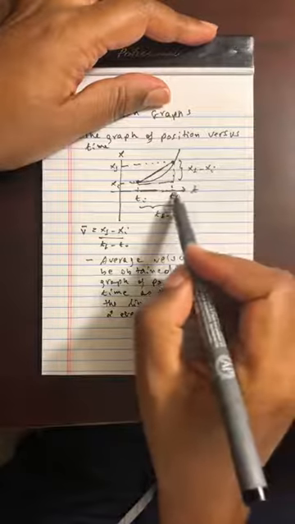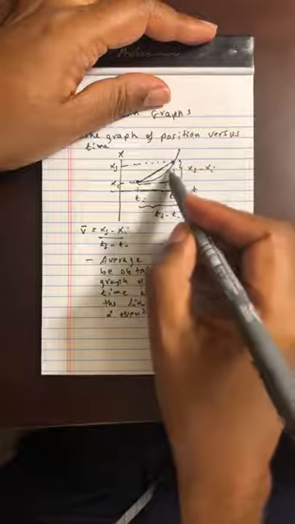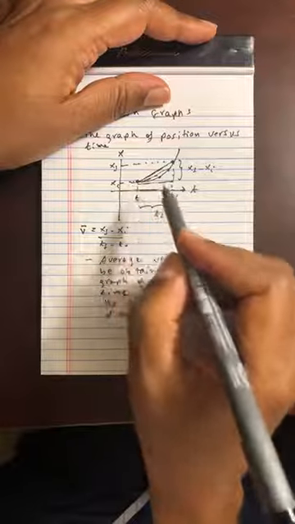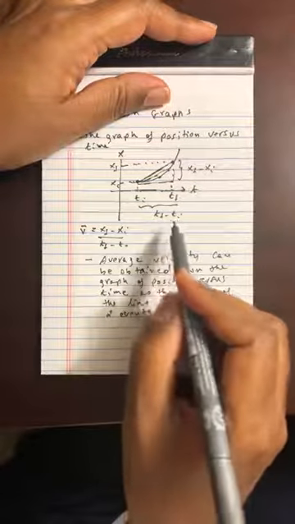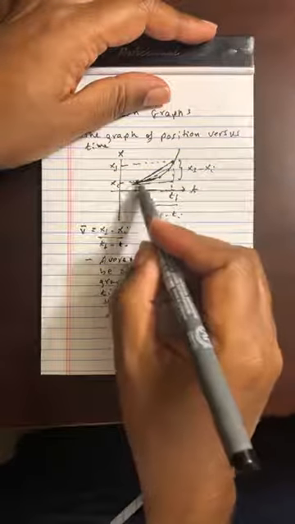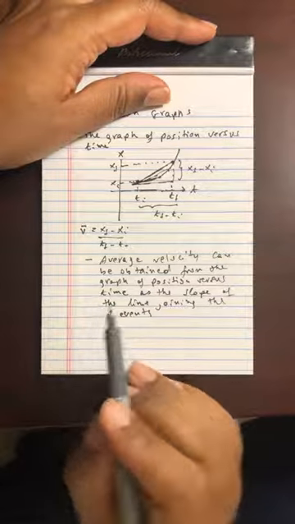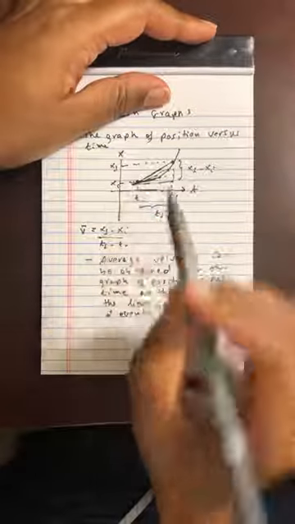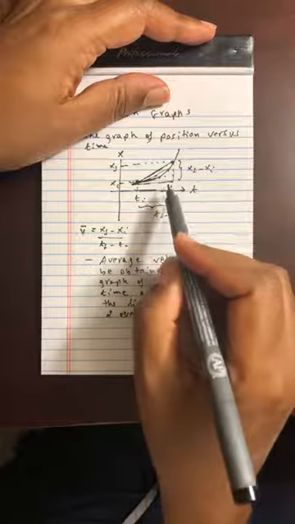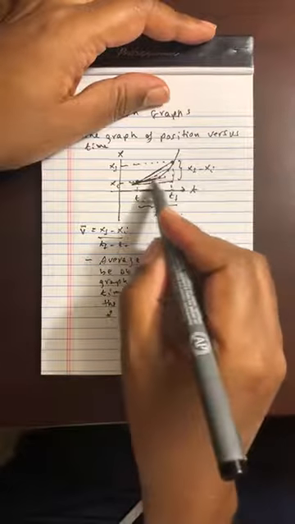So if you keep pushing this final time towards the initial time, if you get closer on this line, eventually, as the difference tf minus ti approaches 0, it is going to be the slope of the line touching the curve at one point, which is the tangent line. So the conclusion is instantaneous velocity can be obtained from the graph of position versus time as the slope of the line tangent to the curve at the given point, okay?